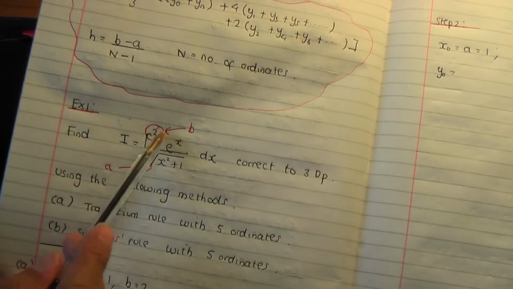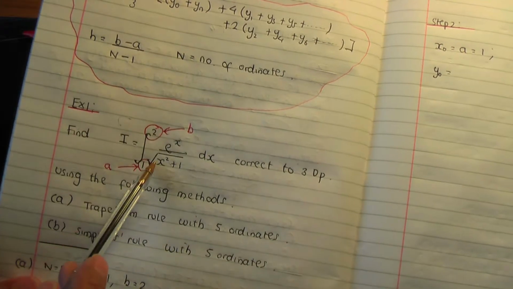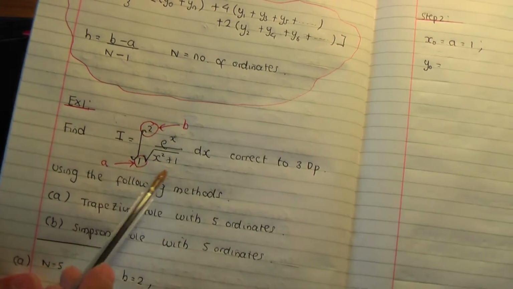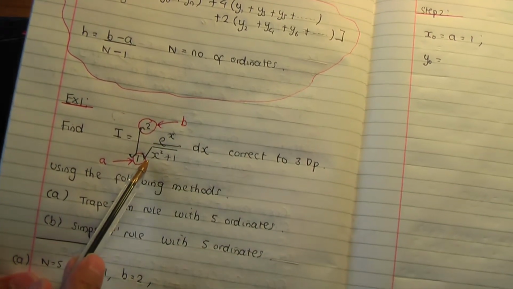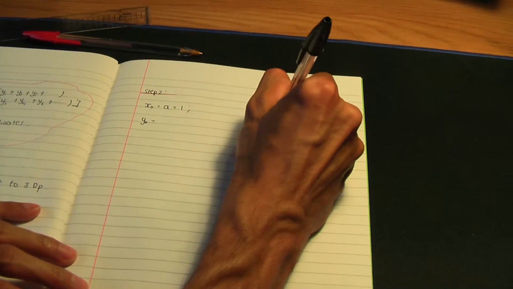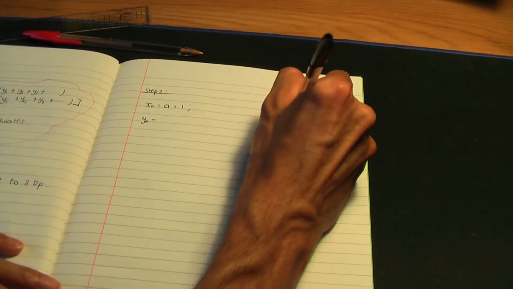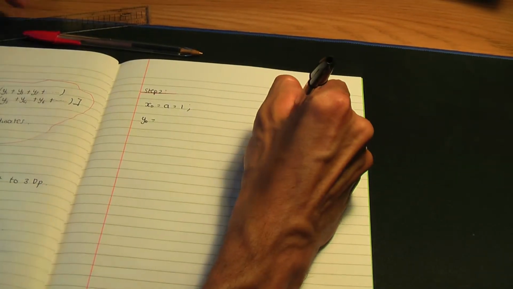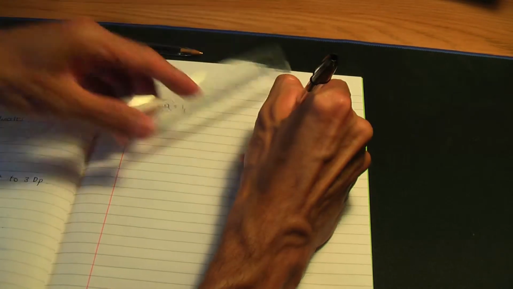We can calculate y0. To work out y0, we have the function for y. The function for y within the integral is e to the x over the root of x squared plus 1. Let me note that down in the corner.